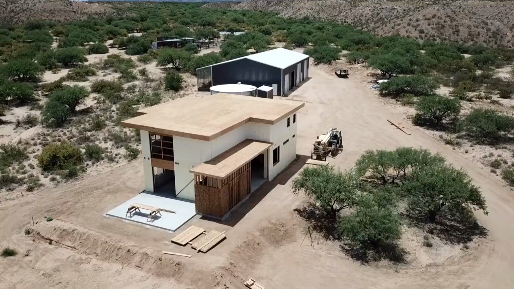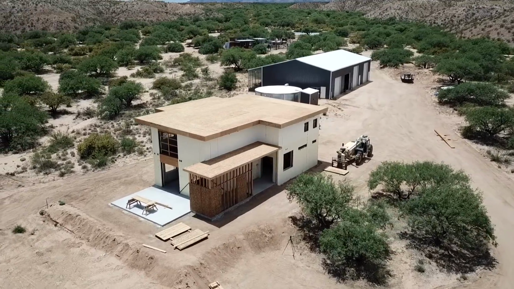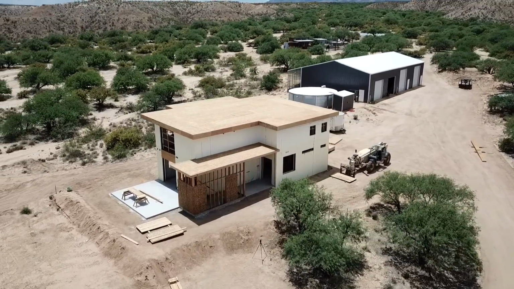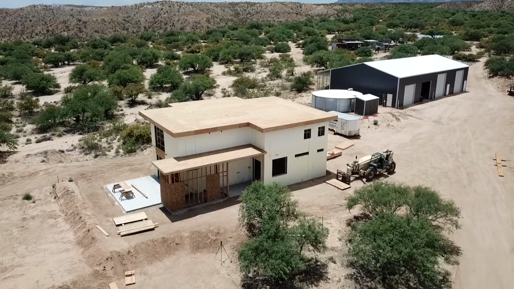The framers have finished the roof, which is why I'm standing in shade right now. They just have a little bit to do on the mechanical room and then a couple of walls on the second story that they have to frame up. But other than that, they are pretty well done and we are ready to move on to the rough-in stage. So you'll see a video on the framing later this week.